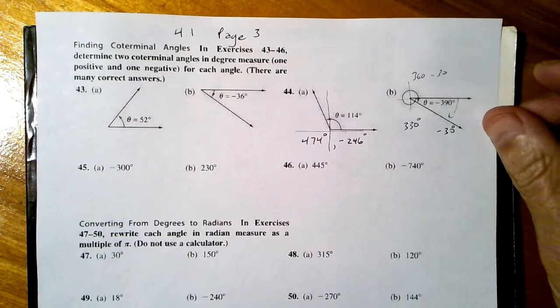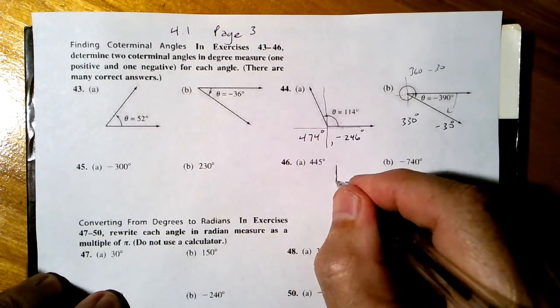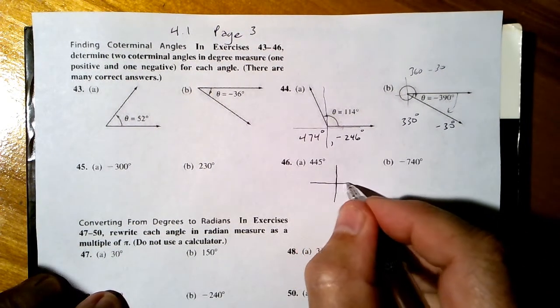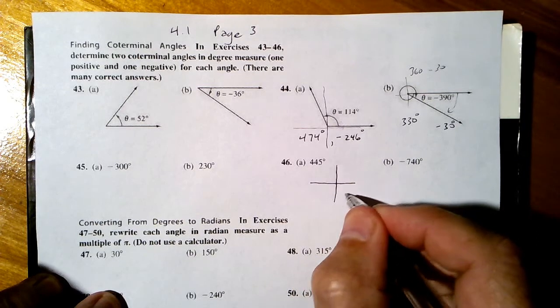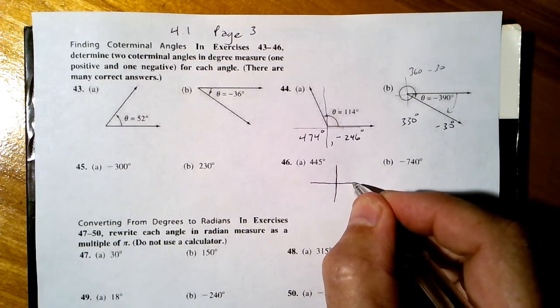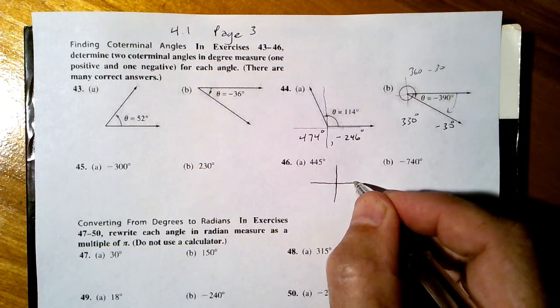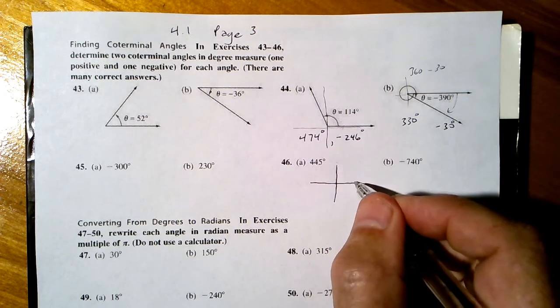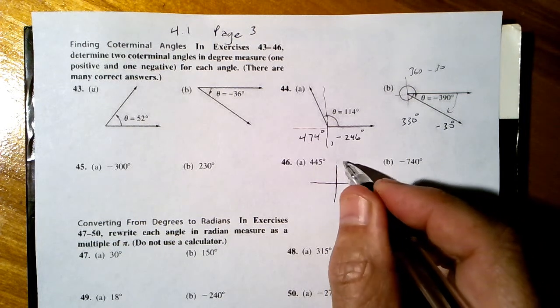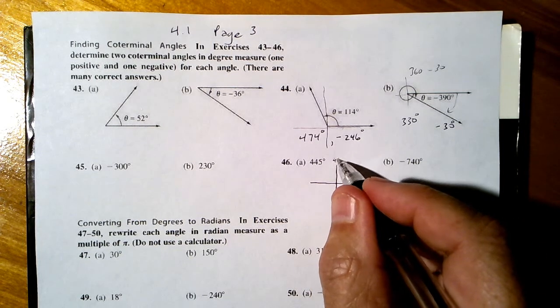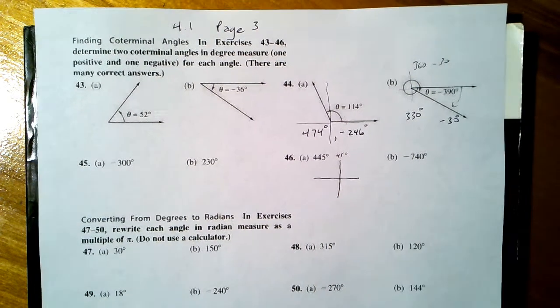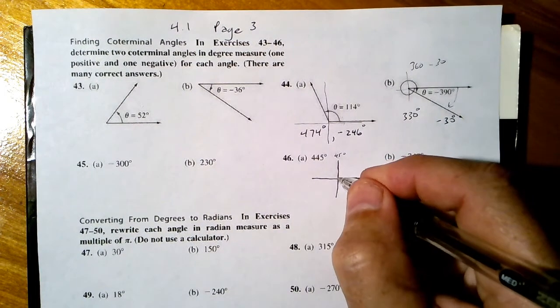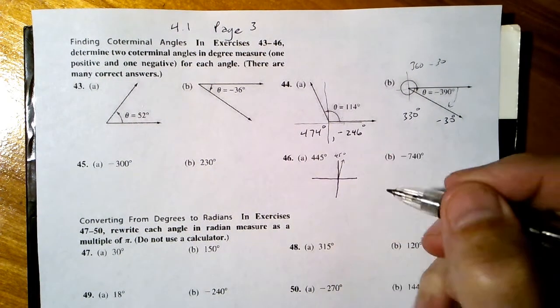Okay, 445. From 360, this would be another 90. This gets me to 450 right here. So 445 is right in here.